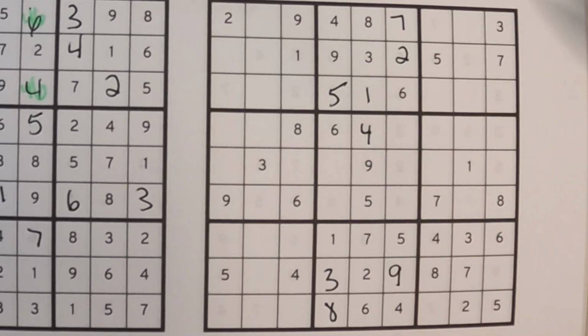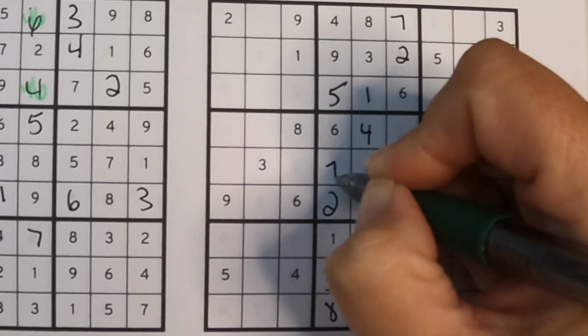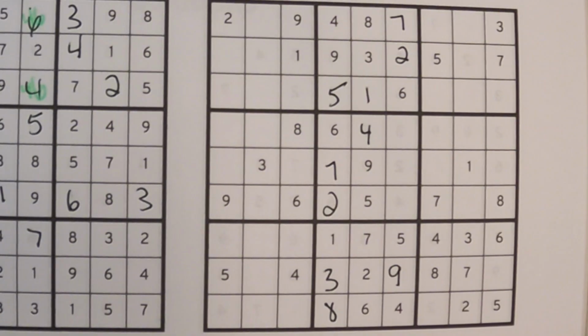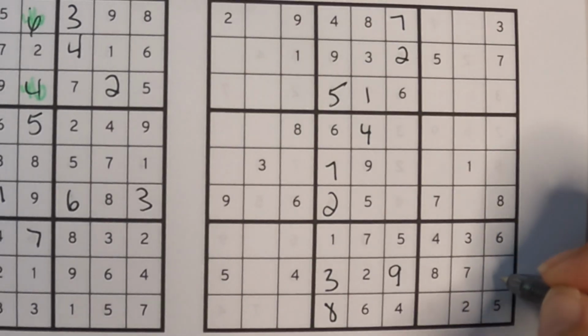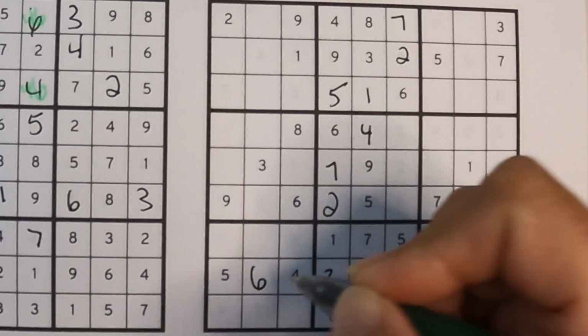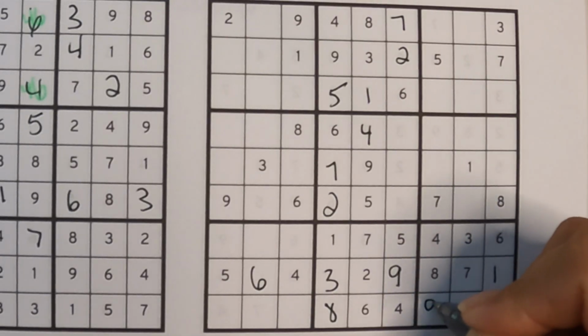For this column now, we're missing 2 and 7. We've got a 7 here, so 2, 7. For this row, we're missing 1 and 6. We've got a 6 here, so 1, 6. For this box, we're just missing a 9.